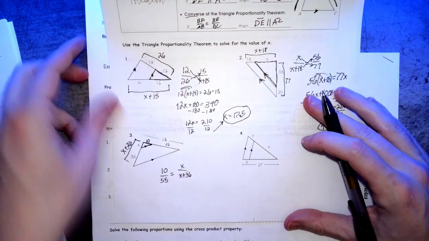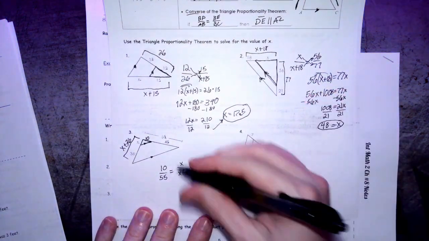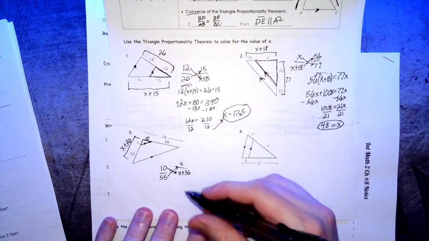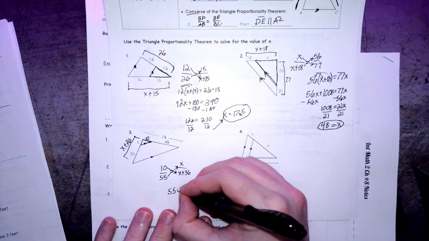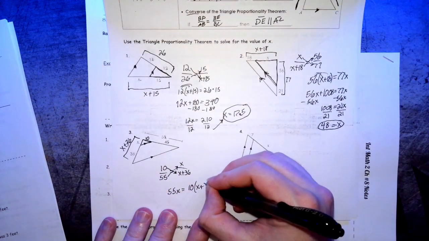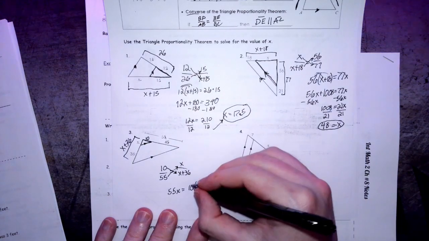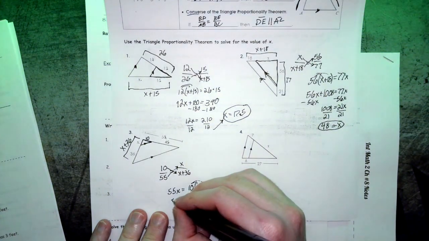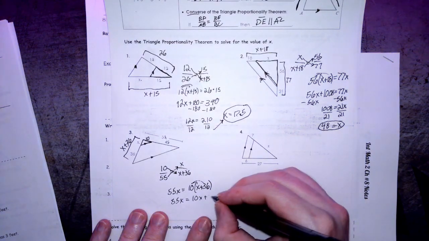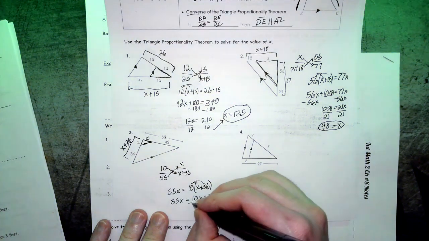I'm getting a little crooked. I'll fix that up a little bit. Can't really fix much. Anyway, let's go ahead, cross multiply. So that gives me 55x equals 10 times quantity x plus 36. So when I distribute, it gives me 55x equals 10x plus 360.